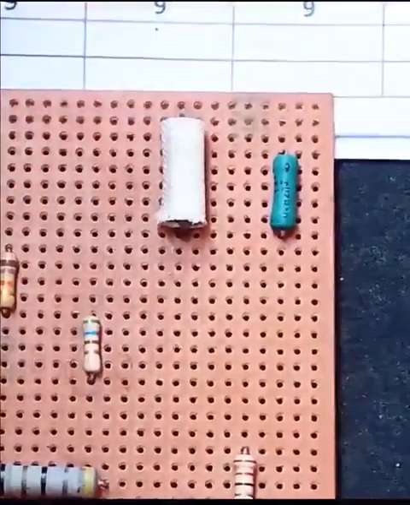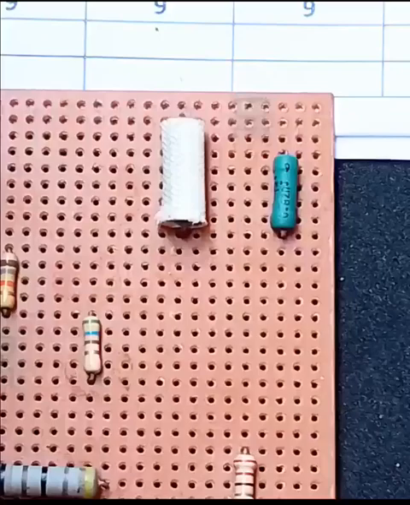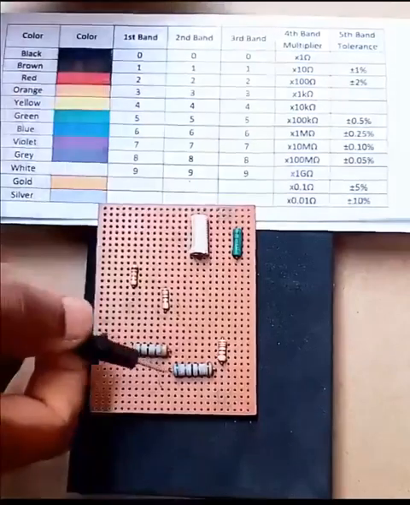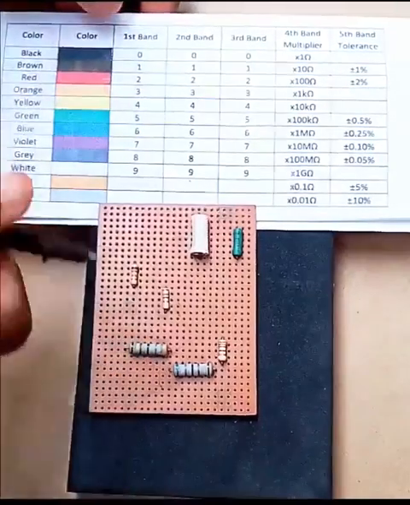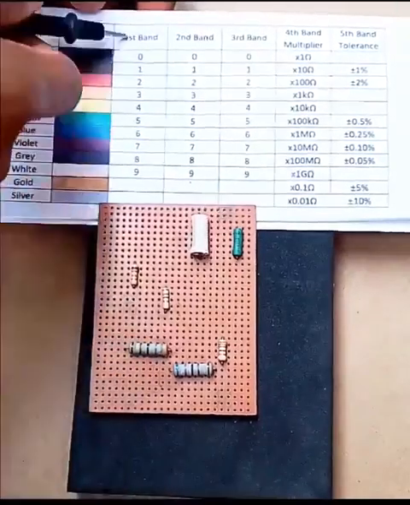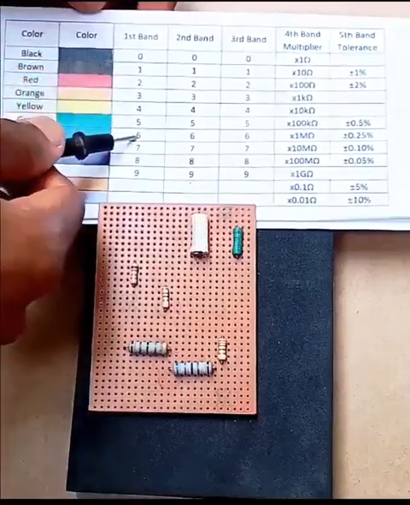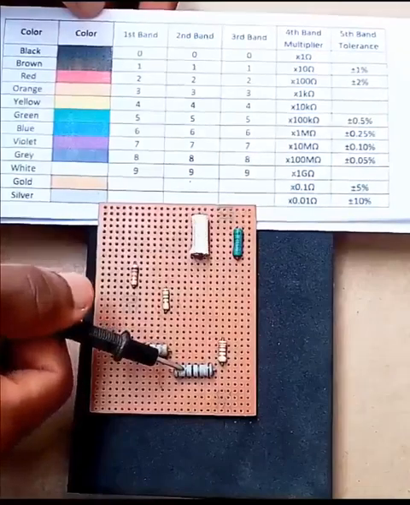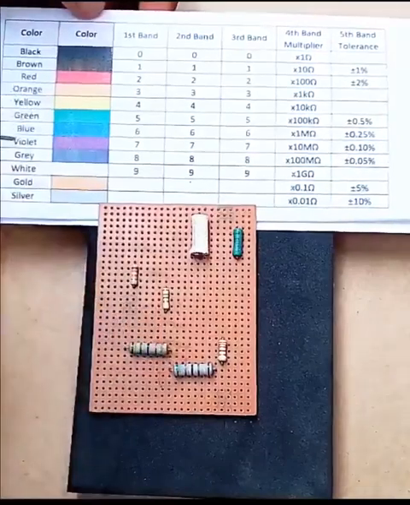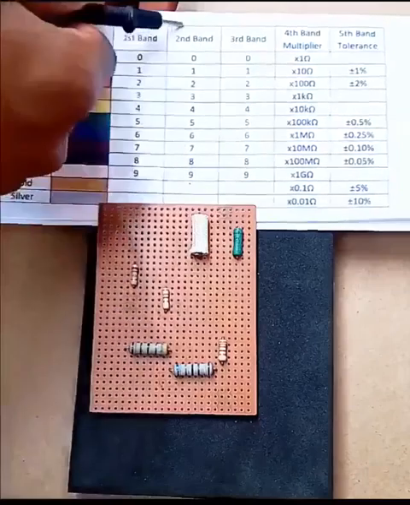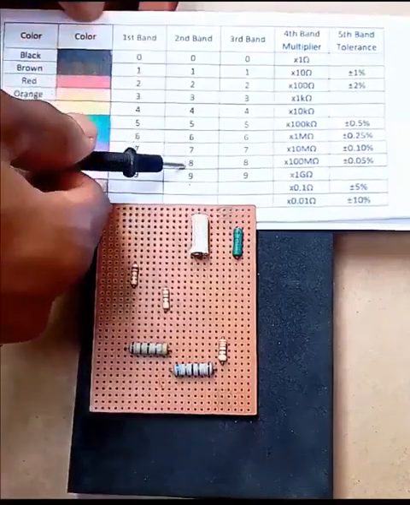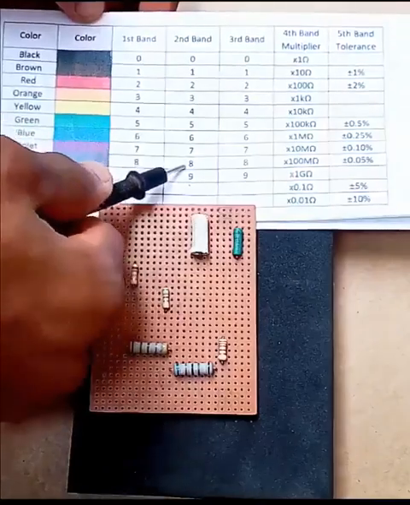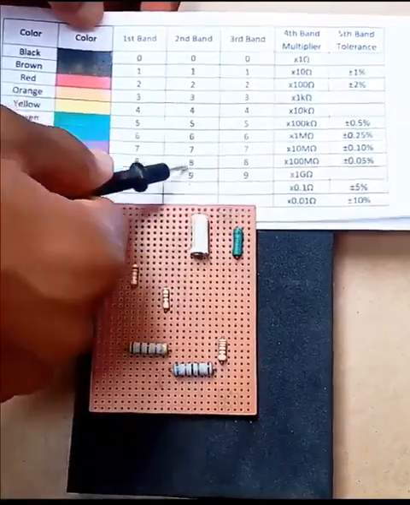With reference to the charts, blue, the first band, the value is 6 with reference to the first band. The second band here, with reference to the chart, gray, with reference to the second band in the chart is 8. The value is 8. So that is 6, 8.